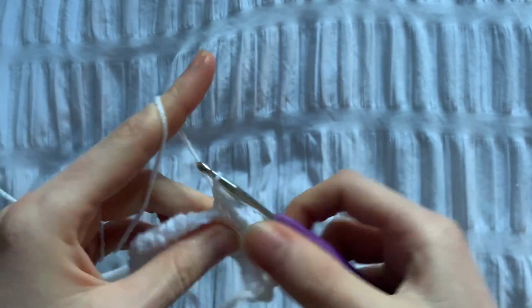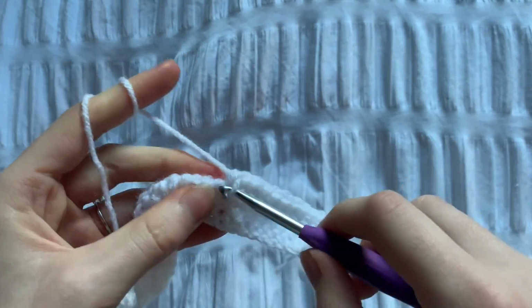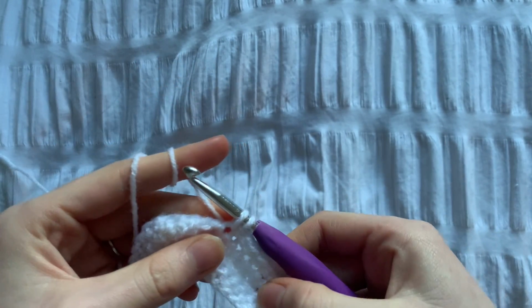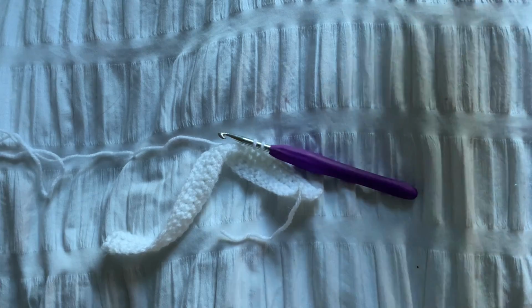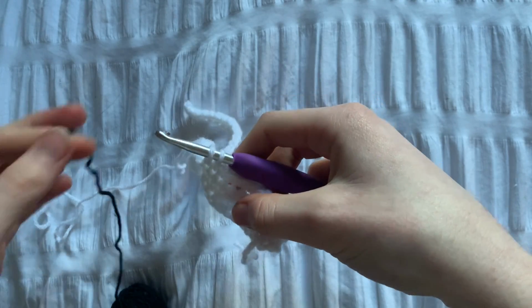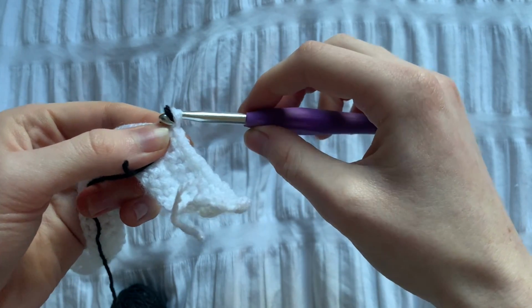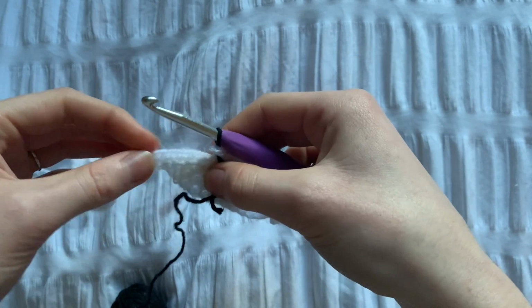Now we're just about to do the 12th single crochet, which is the one before the colour change. As you can see, we go into the stitch as normal and pull the yarn through, but now we're going to get our second colour and use it to pull through the 2 loops on the hook. And that is how you colour change.